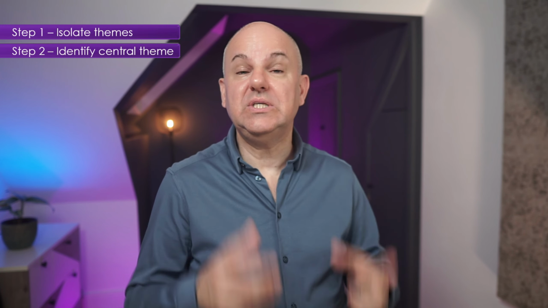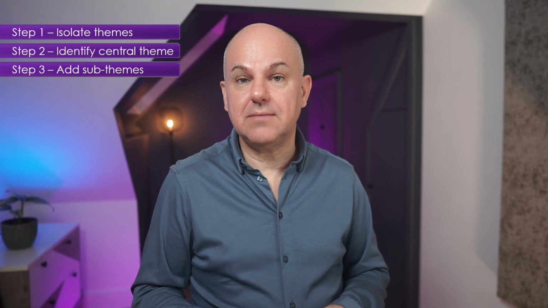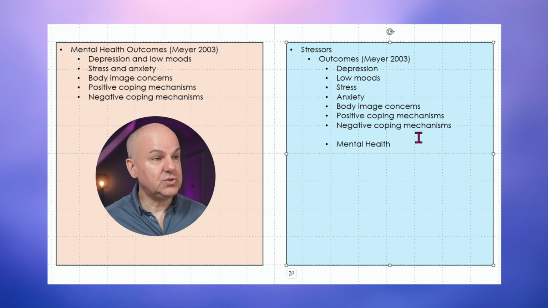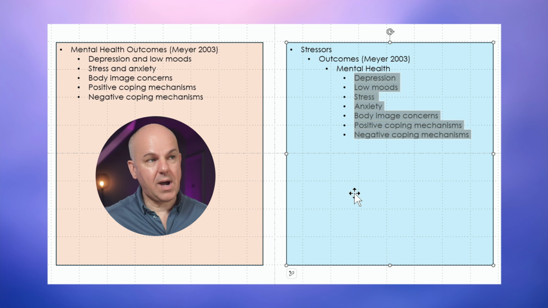But we didn't stop here, and in step 3 what we do is to add sub-themes. So if we analyze the outcomes, we see that our initial list refers to a type of outcomes. In this instance, mental health outcomes. So what we are going to do is to actually move that up and move everything forward 1 level.